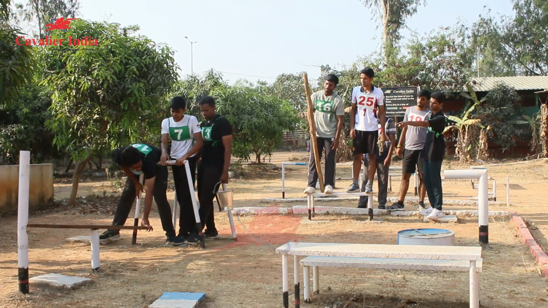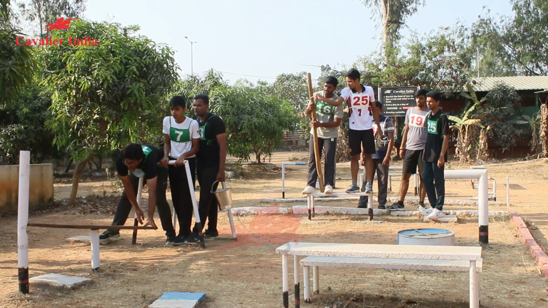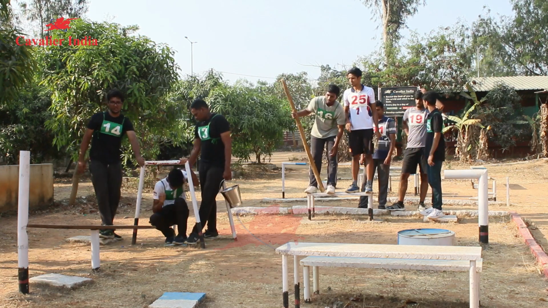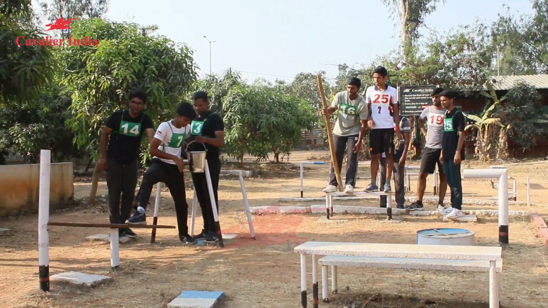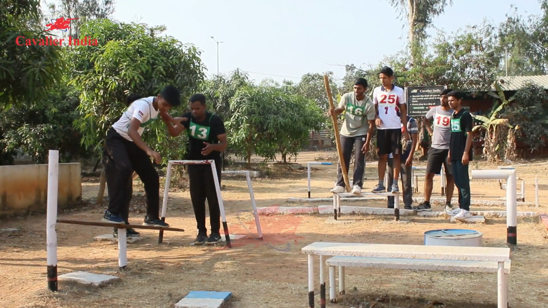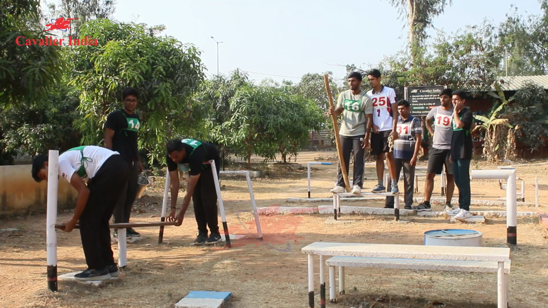Ashwat, this one is shorter, this will support well. Not the belly. Okay, let's try it. Like everyone, just try. Okay, good. You hold the plank. Another one.